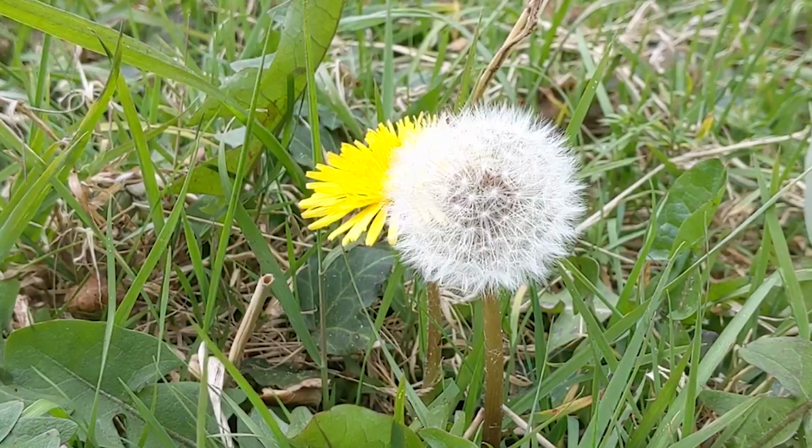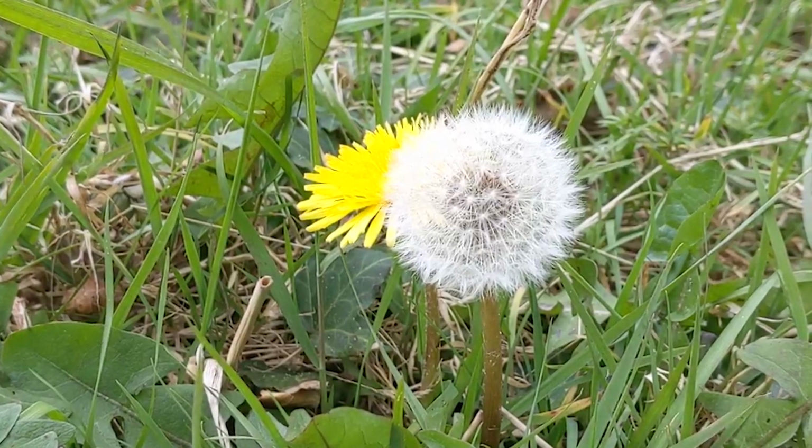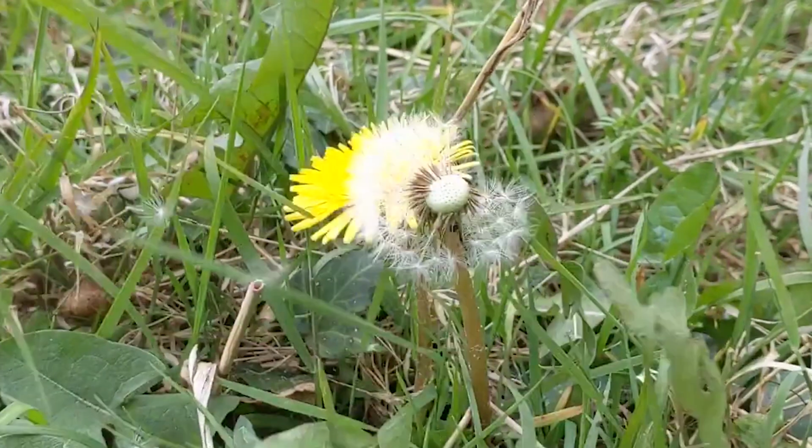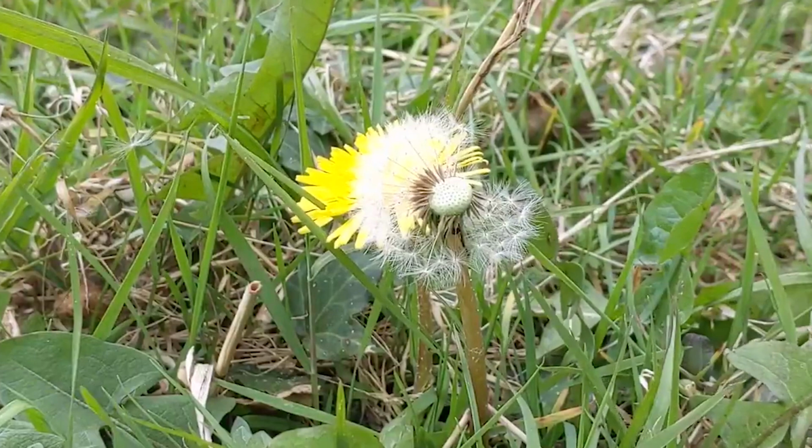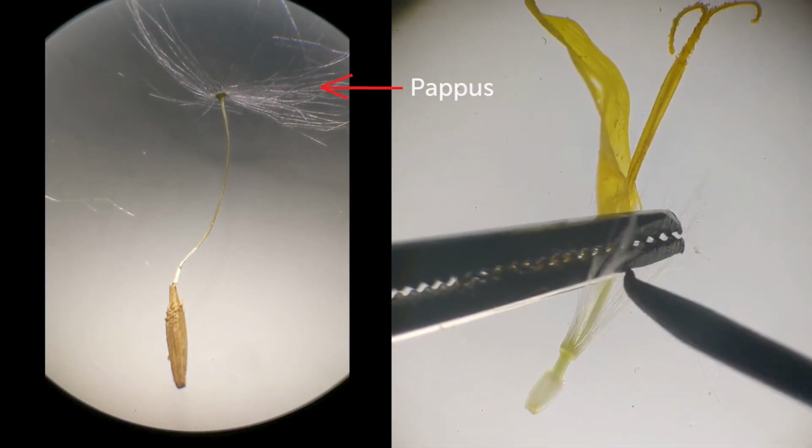Some of you might be wondering where the sepals have disappeared to in the Asteraceae. The collective term for the sepals is the calyx, and in most Asteraceae family members, the sepals are actually modified so that they can function in seed dispersal. Think of a dandelion that's gone to seed. The parachutes that are connected to the seeds are actually the sepals, and the botanical term for these little silky hairs of the parachute are the pappus.